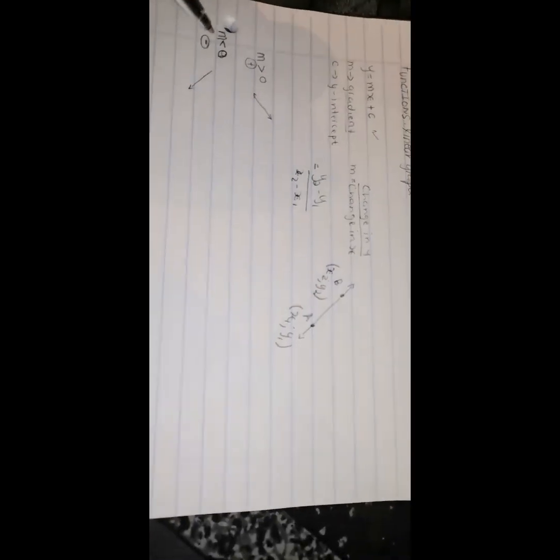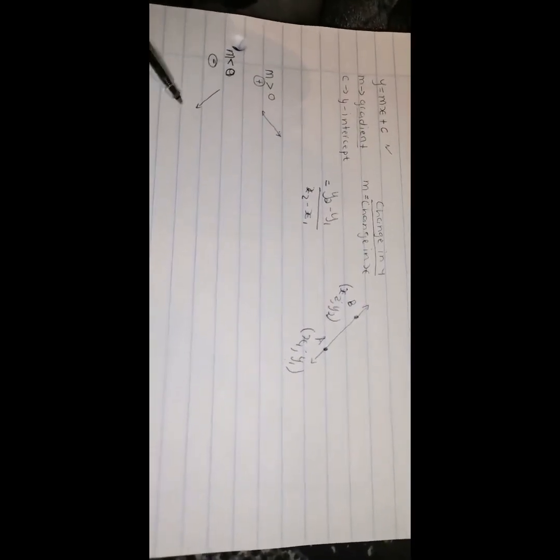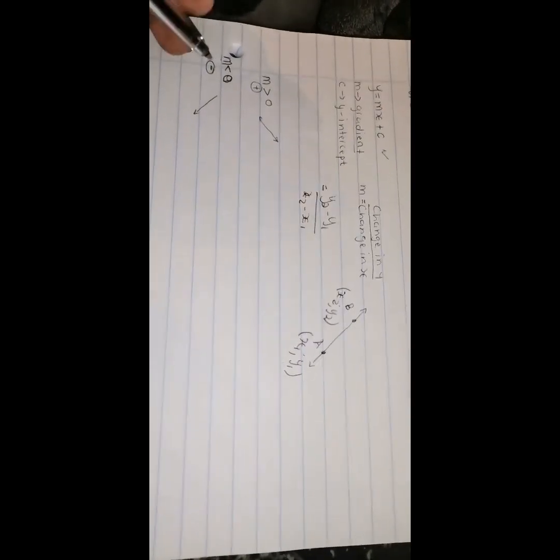And now remember, our gradient determines the direction of the graph, meaning if m is bigger than 0 or if our m is positive, that means our graph is increasing from bottom left to upper right. Then if our m is smaller than 0, or if our m is negative, that means our graph is decreasing, basically from top left to bottom right. Our m determines the shape of the graph in this case.